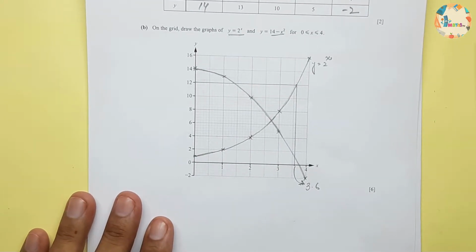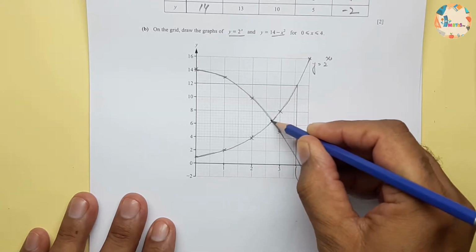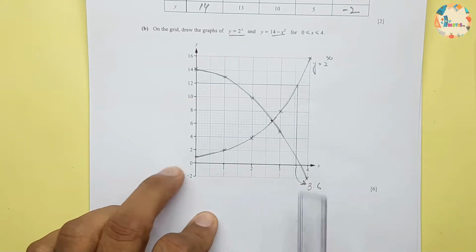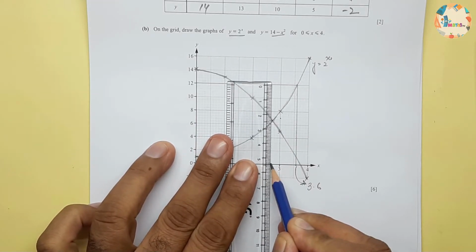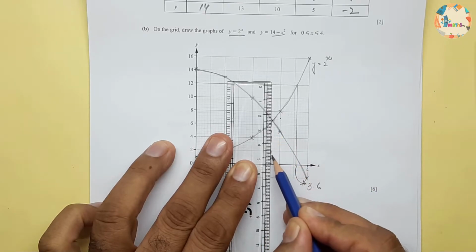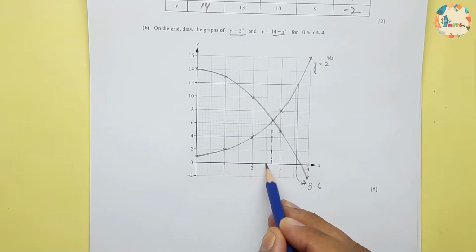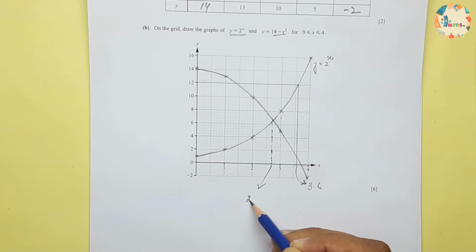So if we check our graph over here, both graphs are intersecting over here at this point, and this value, if we check from here, this value is over this point. We can show a dotted line over here, and this will be 2.5, 2.6, 2.7. So our value is 2.6.